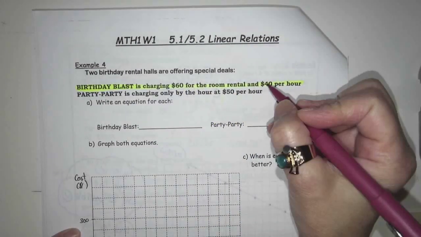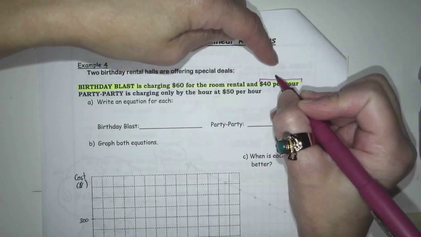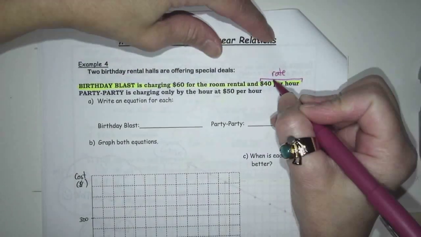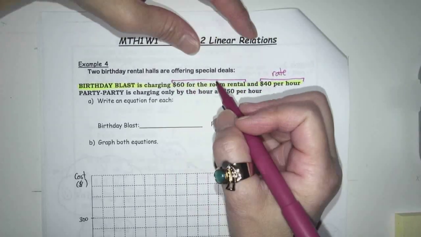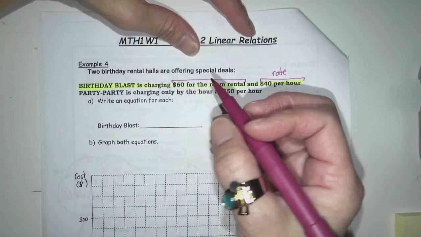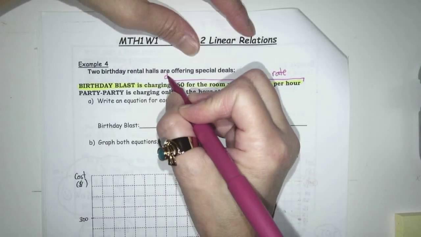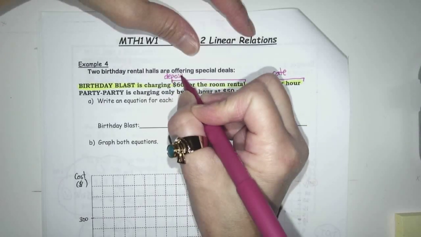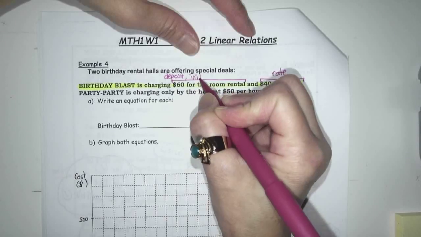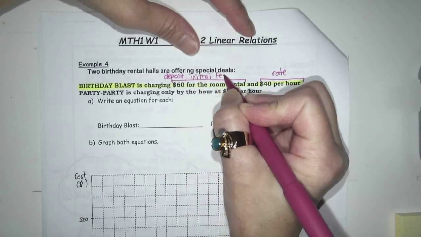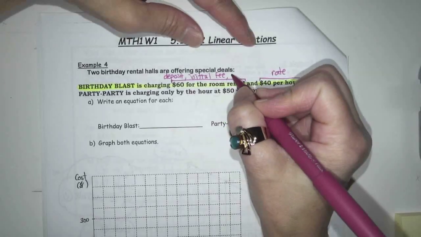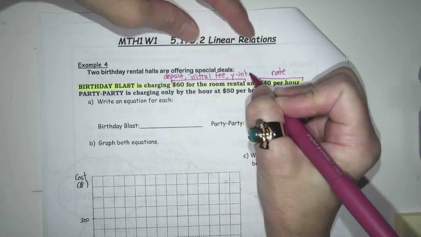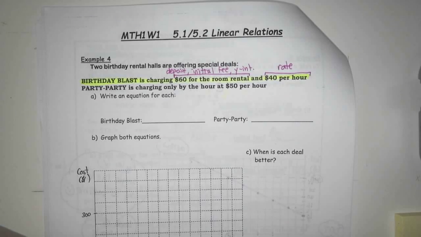So this $40 per hour, that is the rate. This $60 for the room rental, that is like the deposit. Some people might say you have to put a deposit down, which is the initial fee, which is your y-intercept, if you want to look at y-intercept.